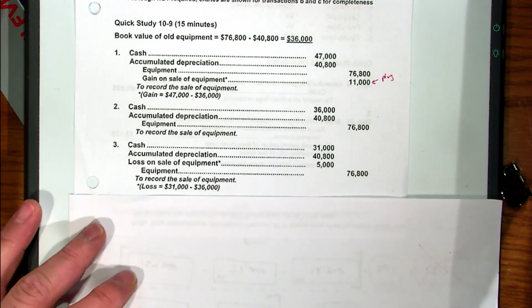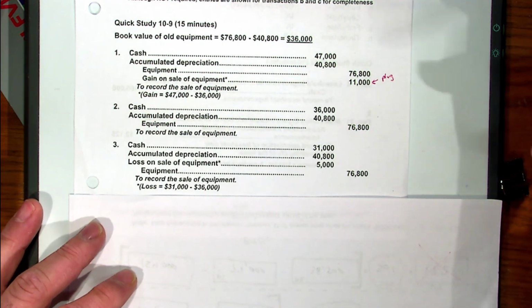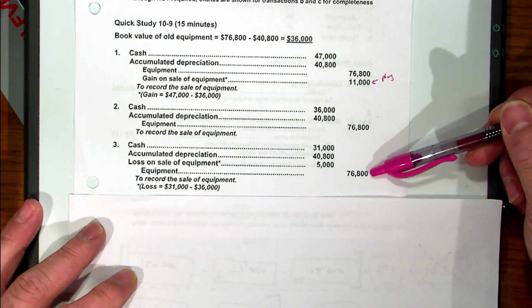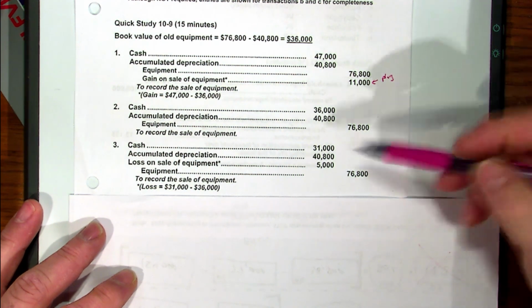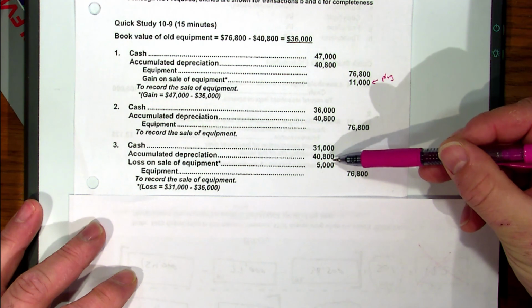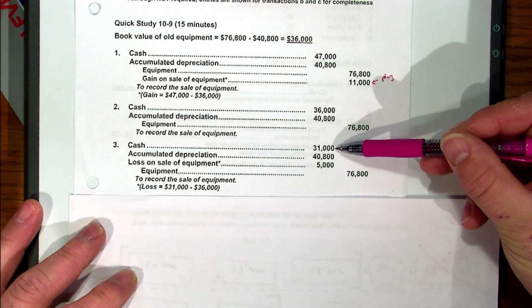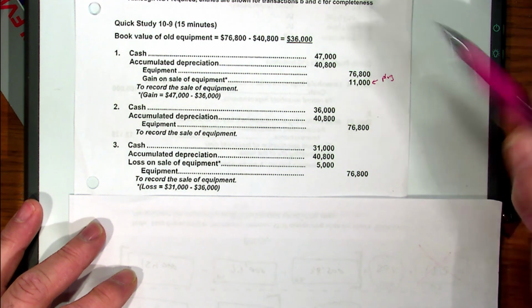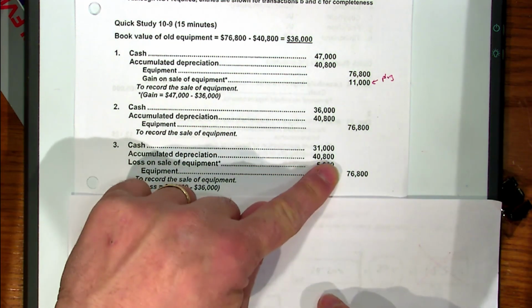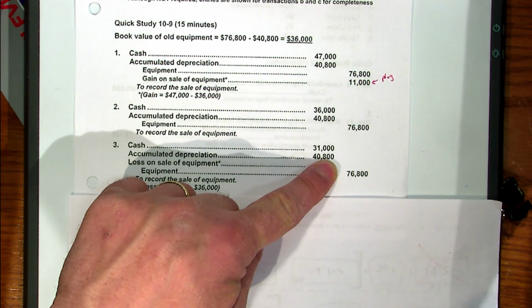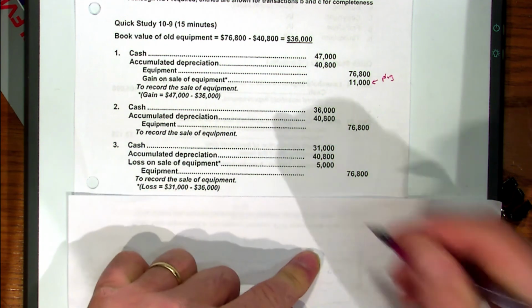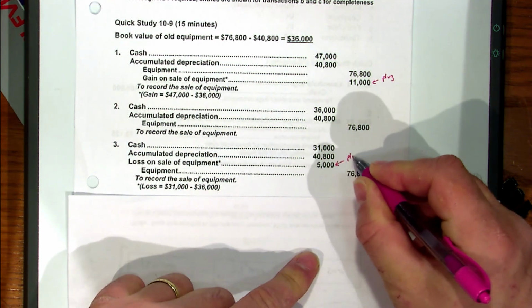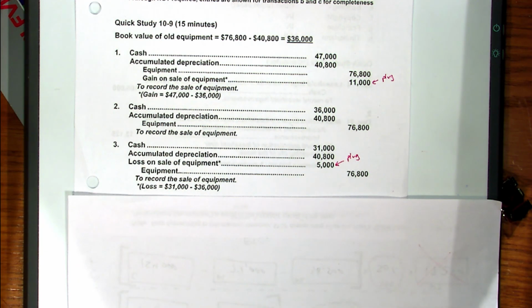Third situation, when we receive cash of $31,000, we go through the process. We take the equipment off the books at 76.8. We take the related accumulated depreciation off the books. We record the cash that we received, in this case $31,000. That journal entry doesn't balance, does it? So which side needs help? The debit side. Since it needs help on the debit side, we debit loss on disposal or loss on sale of equipment. Either one's fine. Are you with me?